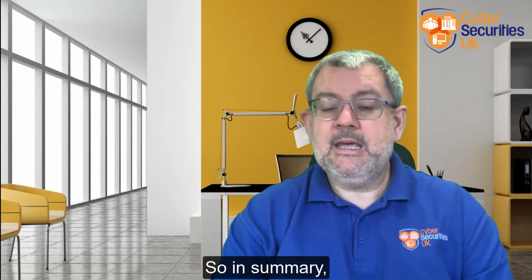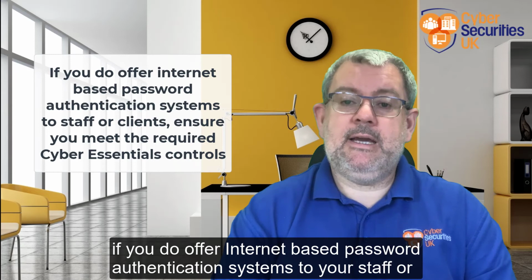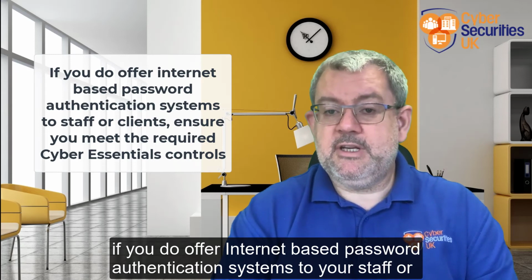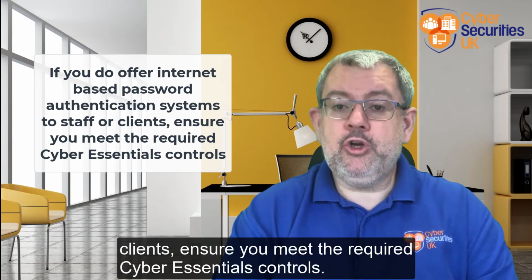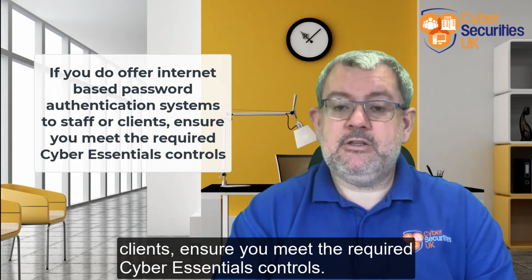So in summary, if you do offer internet-based password authentication systems to your staff or clients, ensure you meet the required Cyber Essentials controls.